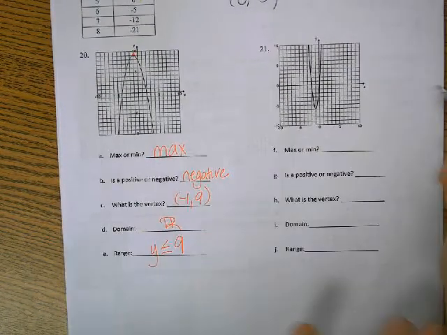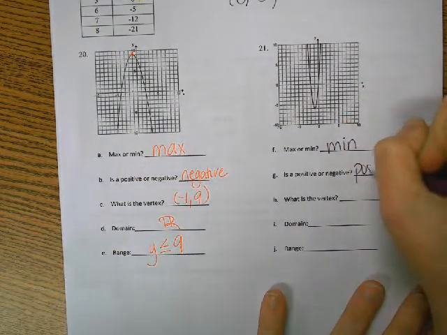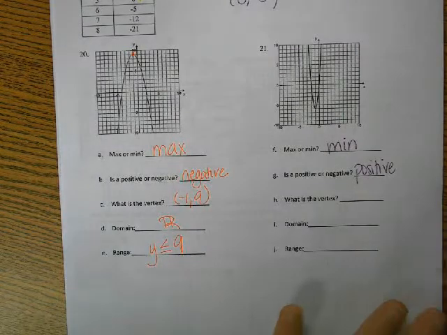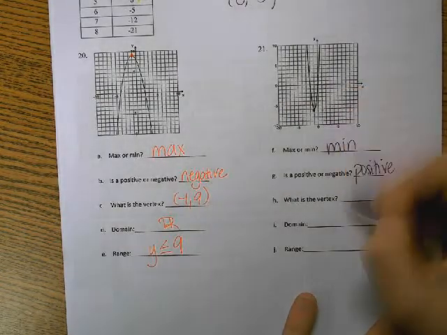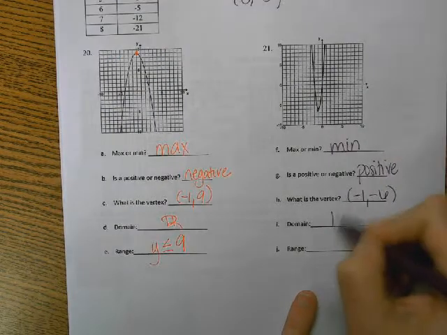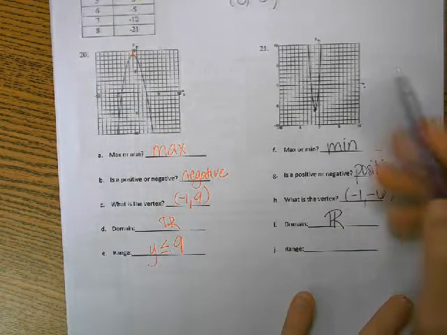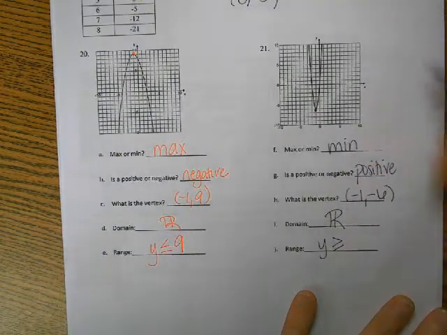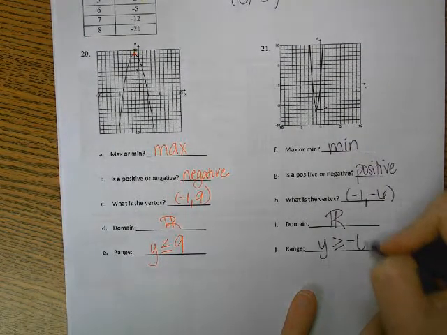21, same questions. Maximum or minimum? It's a minimum. Positive or negative? It's positive because it's a smiley face. Name the vertex. That's (-1, -6). Name the domain. That's always all real numbers. And name the range. Well, it's a smiley face, so y is going to be greater than or equal to, and then you figure out where it touches the y-axis, and that's at -6.